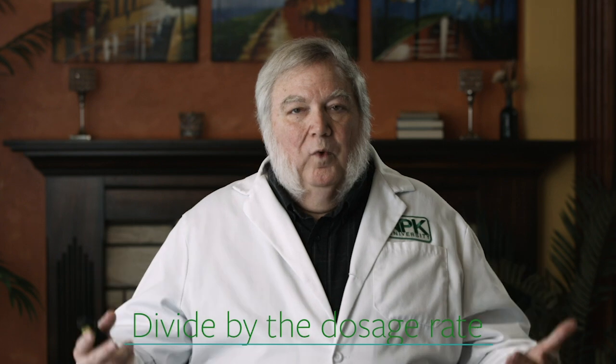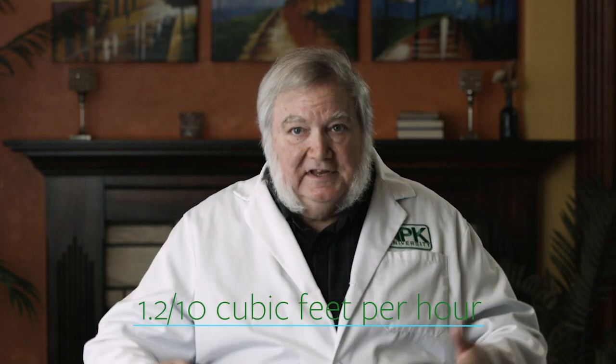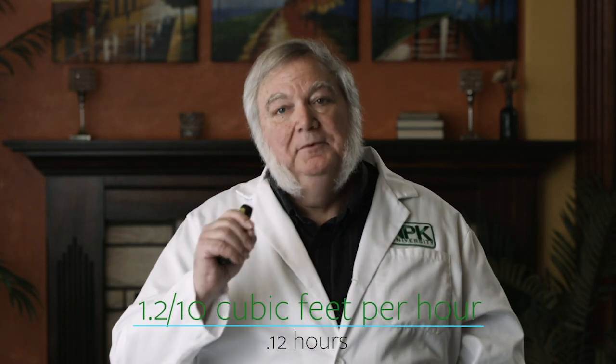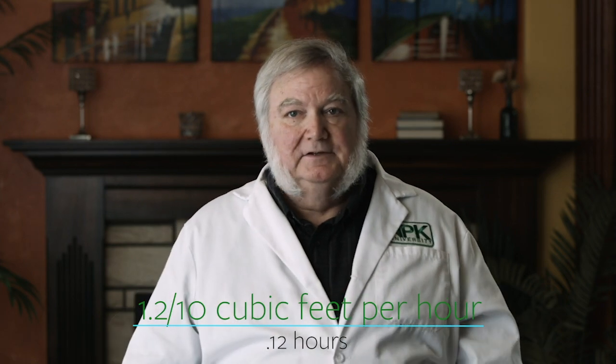All you do is divide 1.2 cubic feet, that's the total carbon dioxide you're adding to the air, by 10, because it's 10 cubic feet per hour. That gives you 0.12 hours. So that's it. You set your timer, set your dose rate, 10 cubic feet per hour. You added 1,200 ppm to your room.